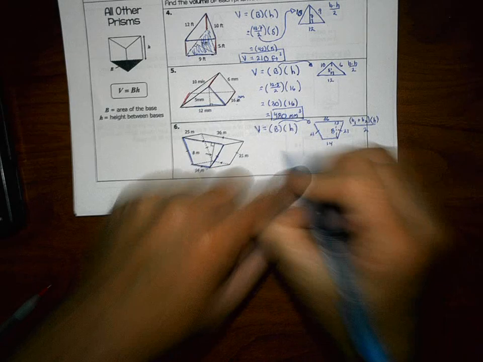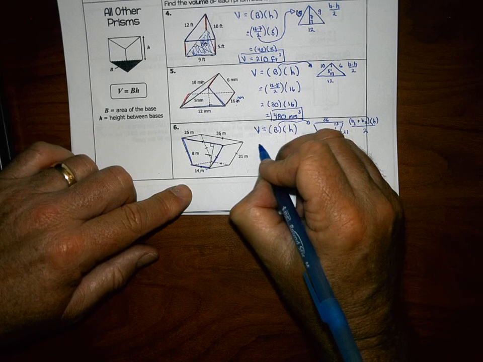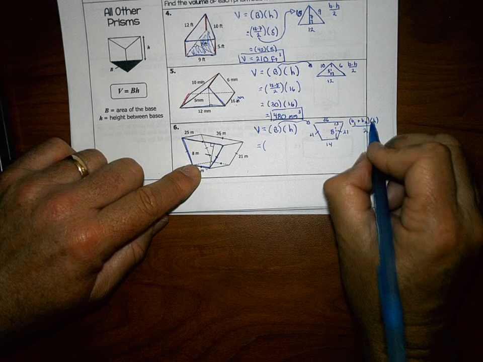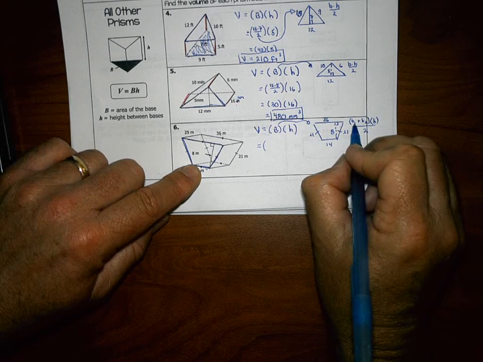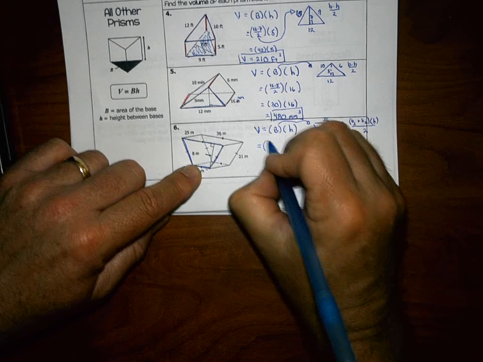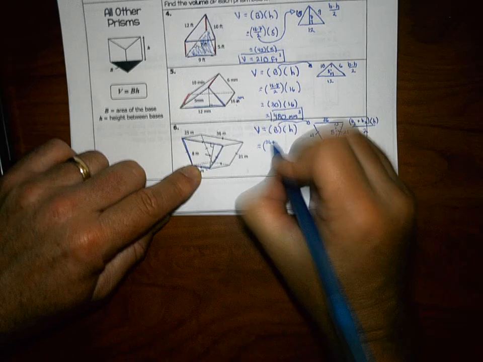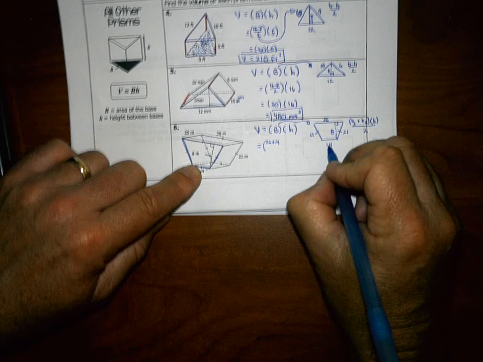So to find the volume of this prism, I need to use this formula to find the area of the base. So it would be base 1, 36, plus base 2, which is 14. In a trapezoid, the bases are the two parallel sides.